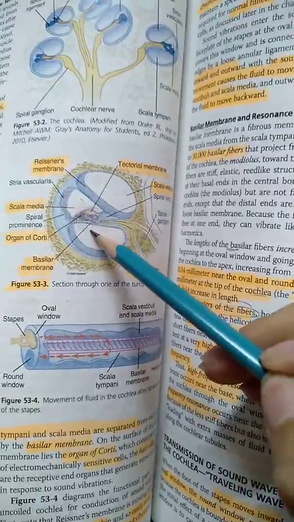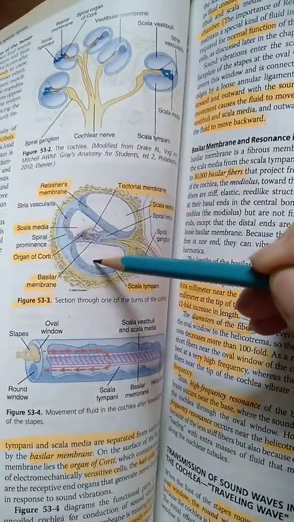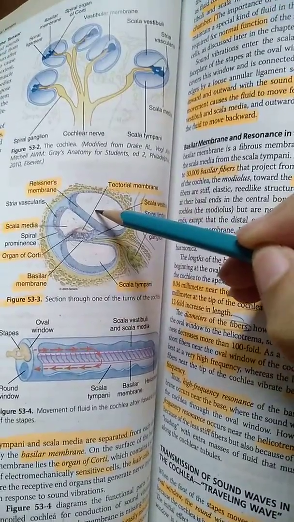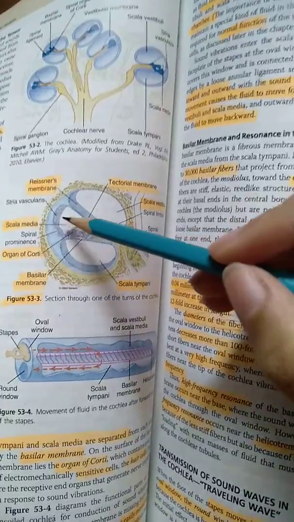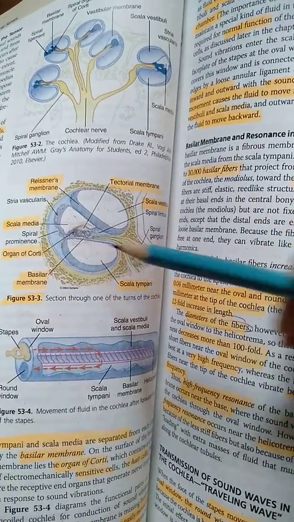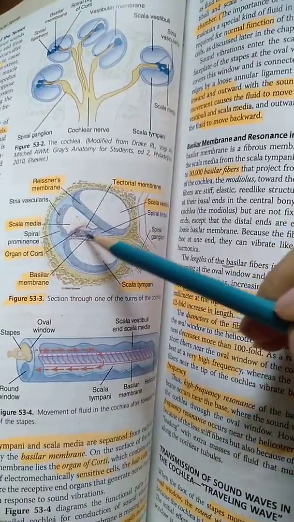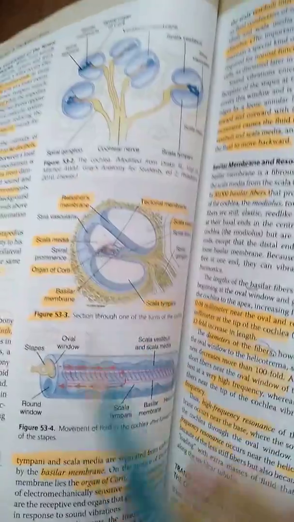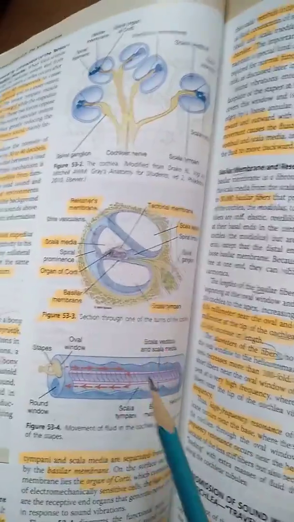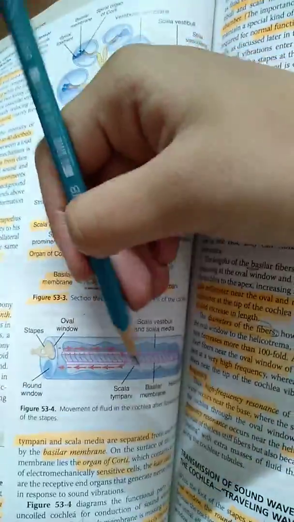On uncoiling, we see that it basically consists of three layers. The first layer is the scala vestibuli, then you have the scala media, then you have the scala tympani. Separating the scala vestibuli from the scala media, there is a membrane called Reissner's membrane. And separating the scala media from the scala tympani, you have the basilar membrane, which consists of the organ of Corti, which is very important in the generation of sound.